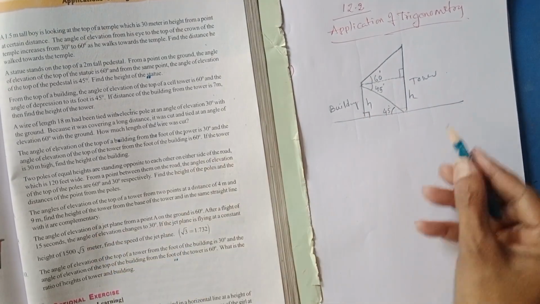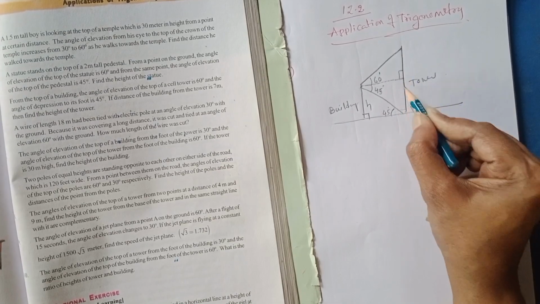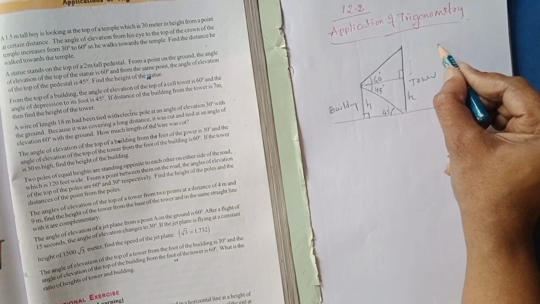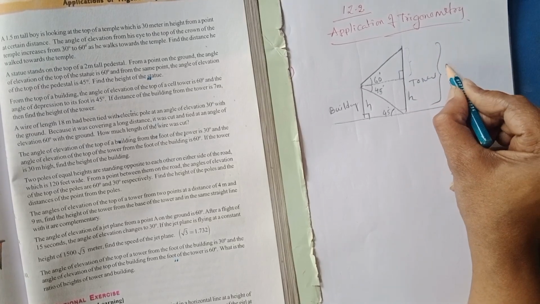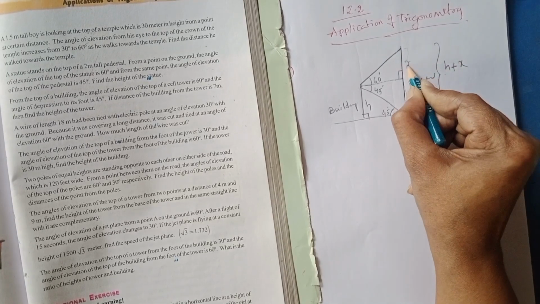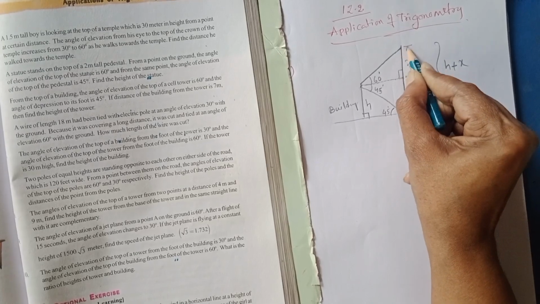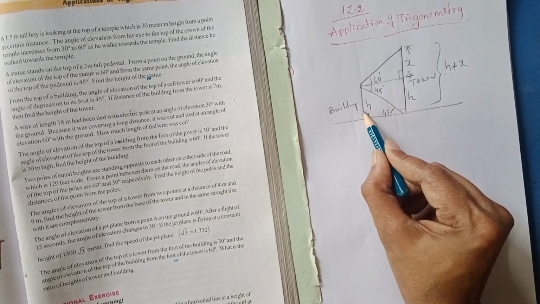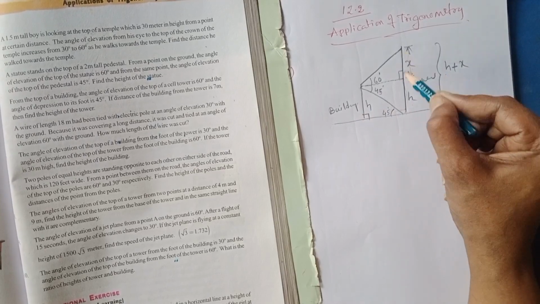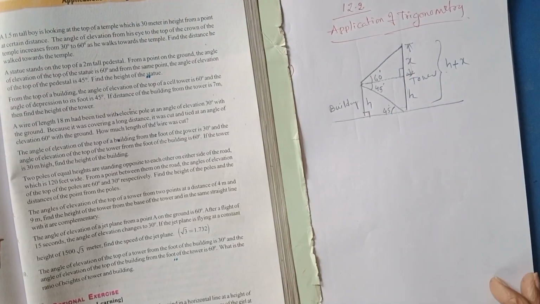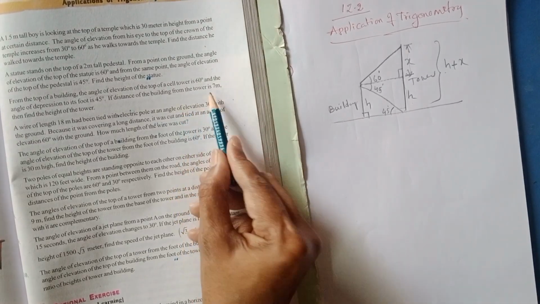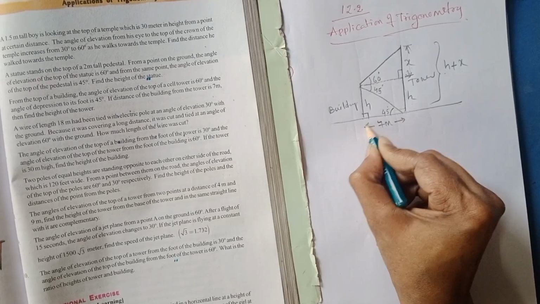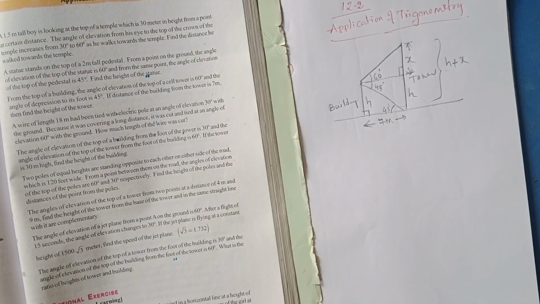Now they are asking to find the height of the tower. The height of the tower is the building height plus the remaining part of the tower together. So I am going to take the total as h plus x. This part is x and this is h, where h is equal to the height of the building. The distance between the tower and the building is 7 meters, so from here to here is 7 meters. Right, we got the diagram. Now let us solve the sum.